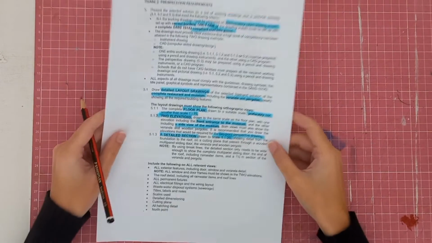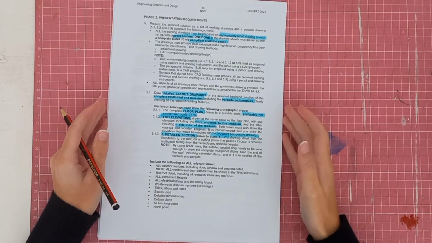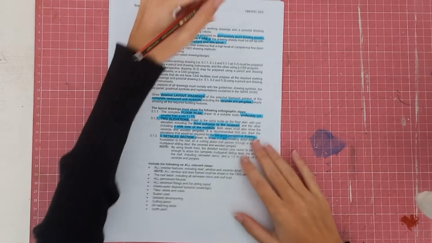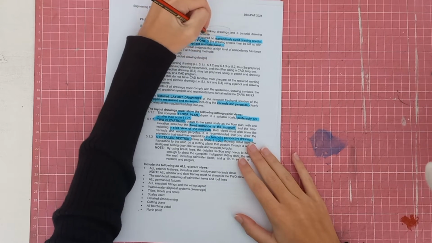Phase 2 is basically you actually getting everything that you need to do as part of your working drawings together, okay? So, phase 2 presentation requirements. Remember you did a table in the last phase where you chose which drawing you preferred. That's the one you're going to be drawing here. So you need to present the selected solution as a set of working drawings. That's important because I just said I'm going to do working drawings that meet the following criteria.